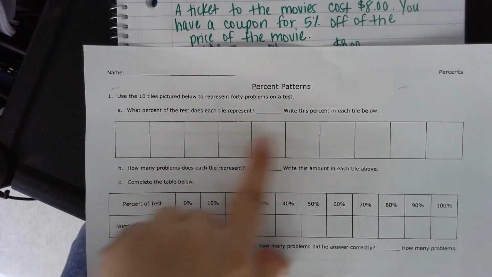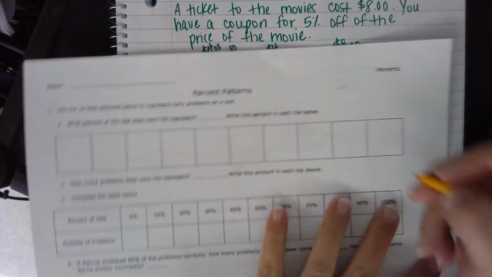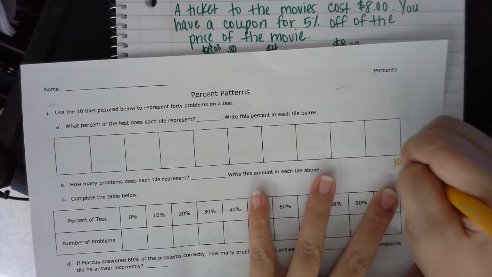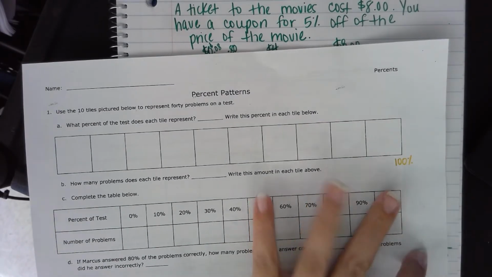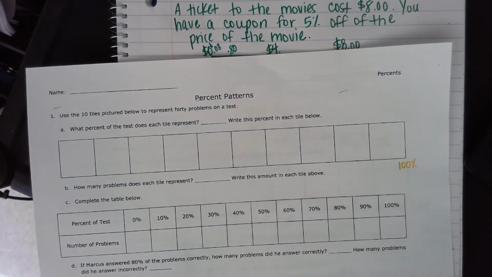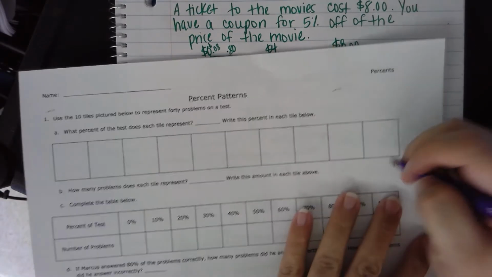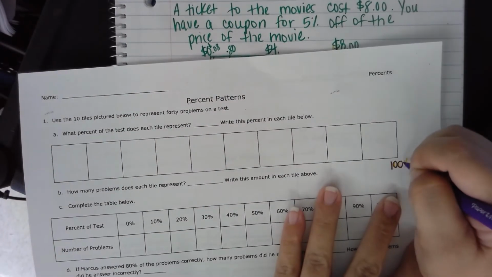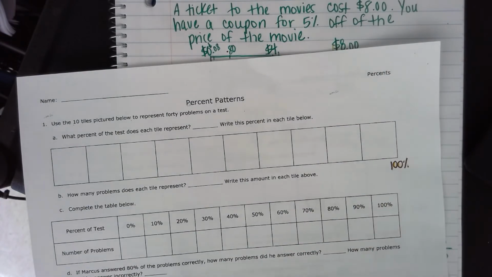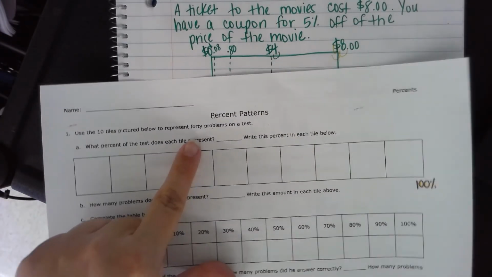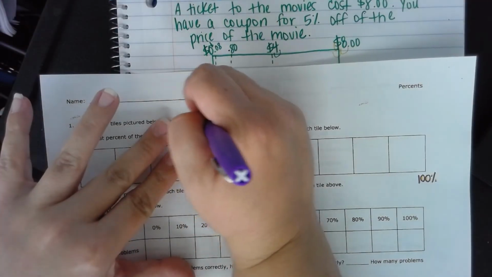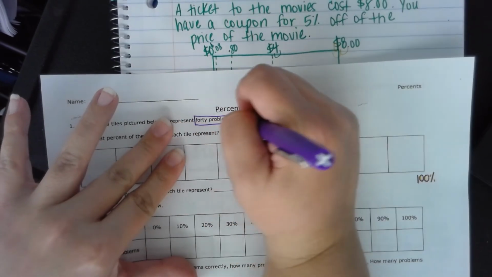Okay, so here's my bar model, and we know that this is 100%. Let me switch colors so you can see it a little better. So right here is 100%. And what is 100%? It's 40 problems on a test.